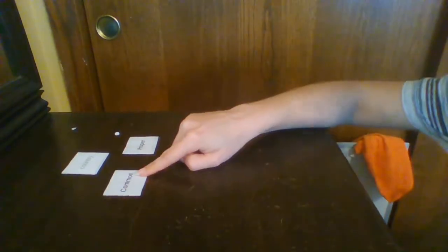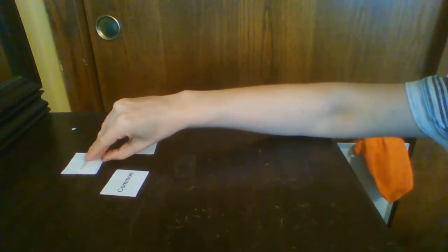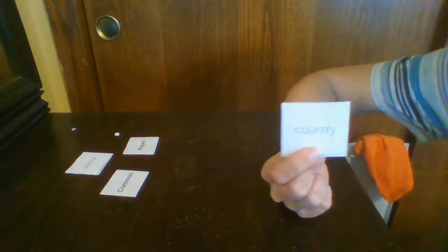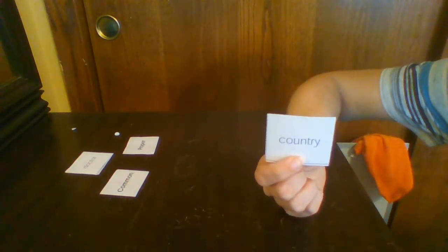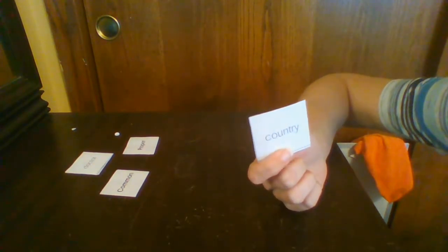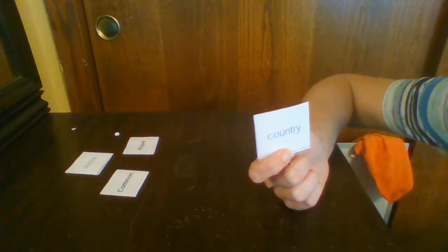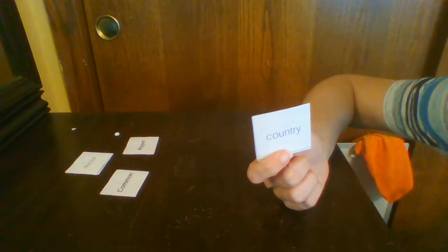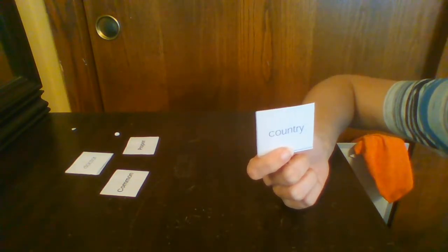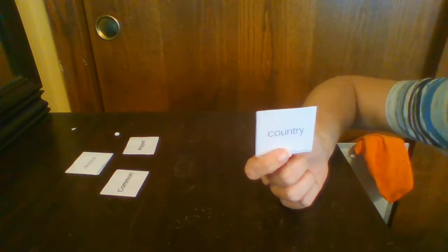But I have some of my sorting work here, so let's look at what I got. So I've got common and proper. The first one I have is country. Now I just said that the names of countries were going to be capitalized. So would country be a common or a proper noun? Country is going to be a common noun because it's not a specific country, it is just the word country.